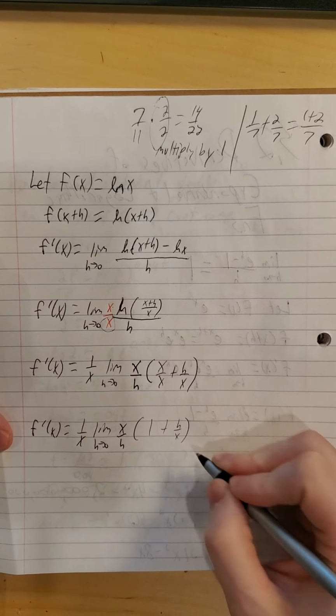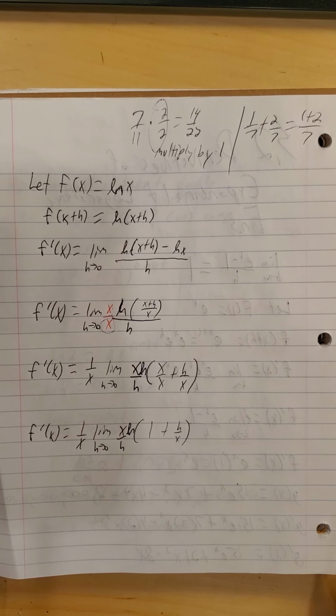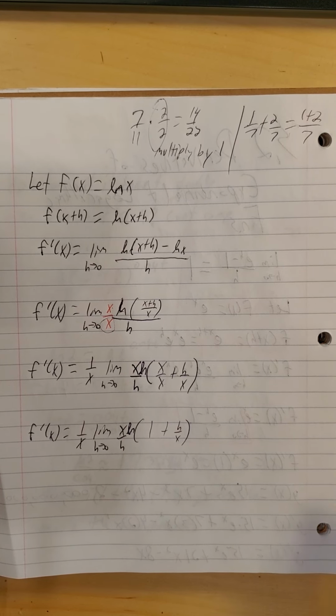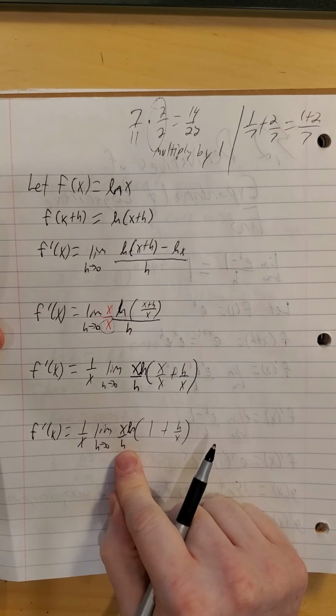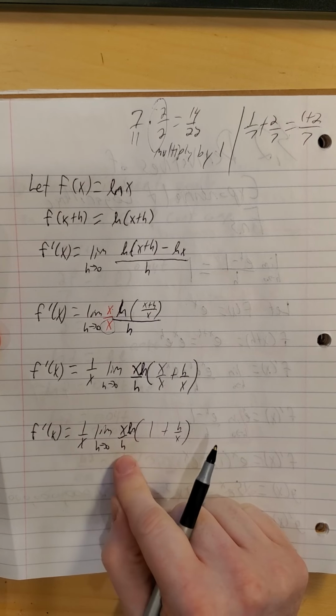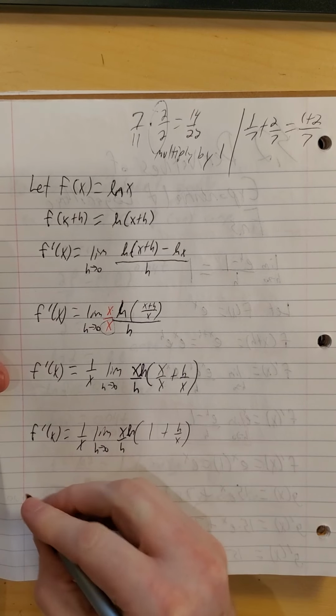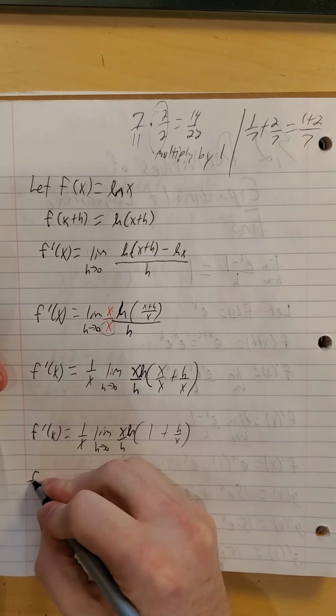My natural log disappeared there. Natural log of 1 plus h over x. Now we can turn factors in a logarithm problem into exponents. That's the next thing we'll do. F prime of x is then 1 over x times the limit as h goes to 0 of the natural log of 1 plus h over x to the x over h.